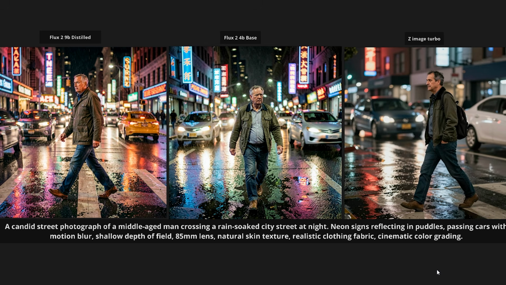Now, testing the photorealism, I gave a prompt which says a candid street photograph of a middle-aged man crossing a rain-soaked city street at night. Here again, you can see the image generated by 4B has done almost good when it comes to anatomy, but the man is walking in the middle of the road rather than crossing the street. Whereas you can see the image generated by Z-Image Turbo and the 9B distilled model clearly understand what crossing a street means. Again, you can see there's a clear difference in terms of contrast, where the image generated by the 9B distilled model seems to have more contrast compared to the image generated by the Z-Image Turbo.